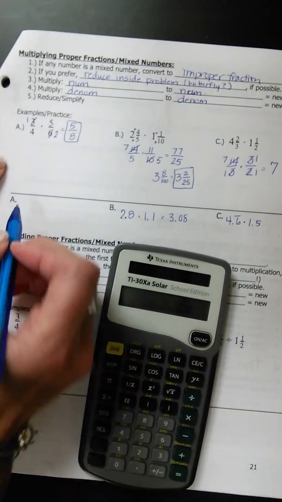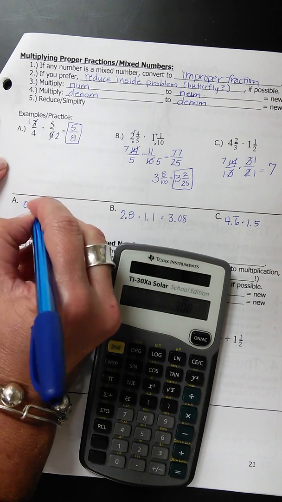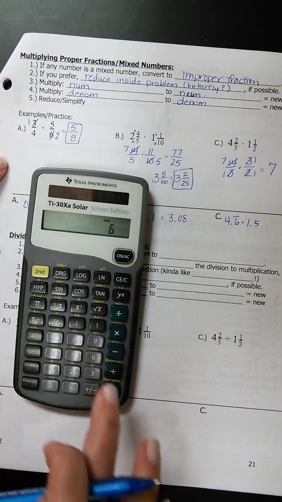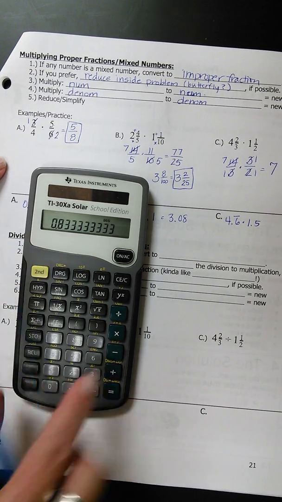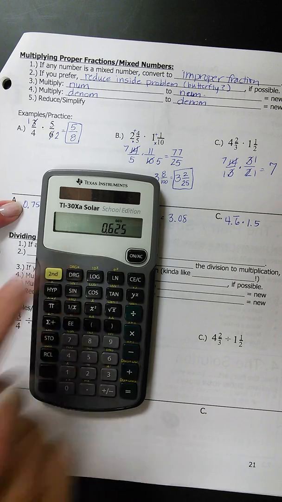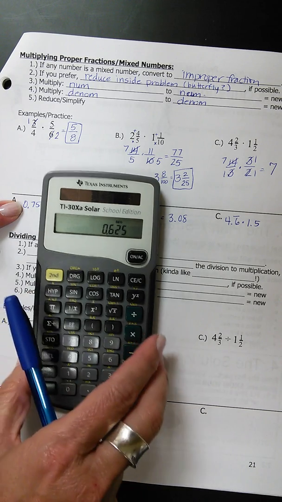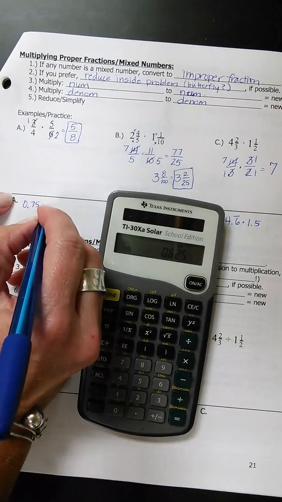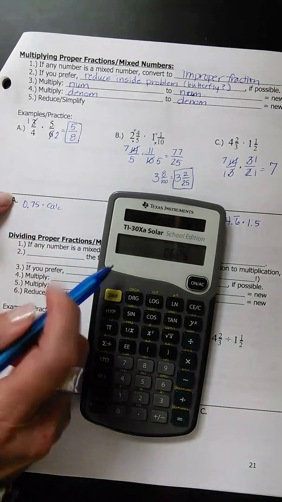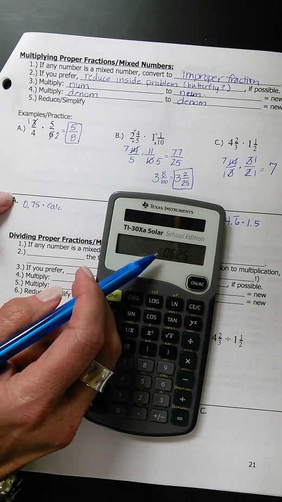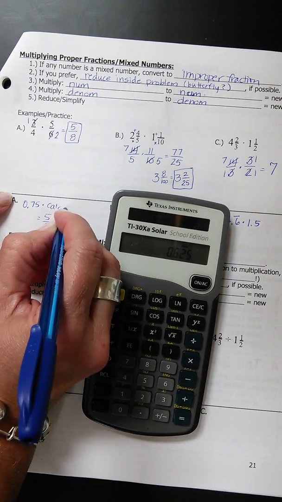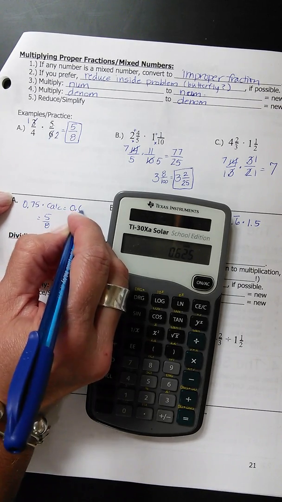Let's try this one. This would be 0.75 times 5/6. 5 divided by 6 equals that. Well, I'm going to times it by 0.75. I'll get 0.625. And if you know, I'm going to use a calculator for that part. If you know your eighths, you know that that is equal to 5/8 because it's equal to 0.625.